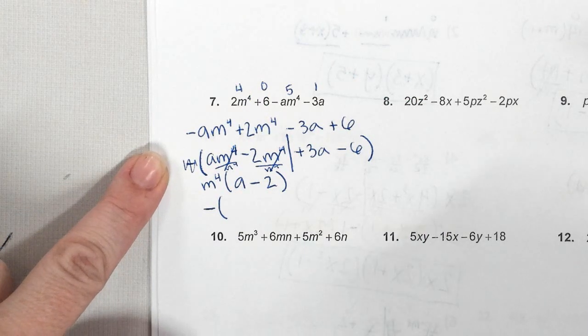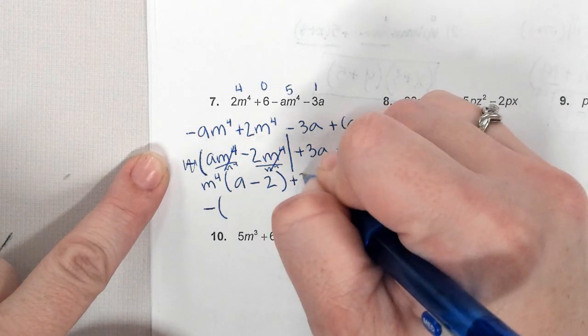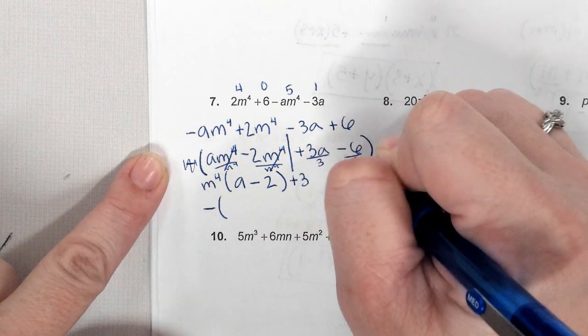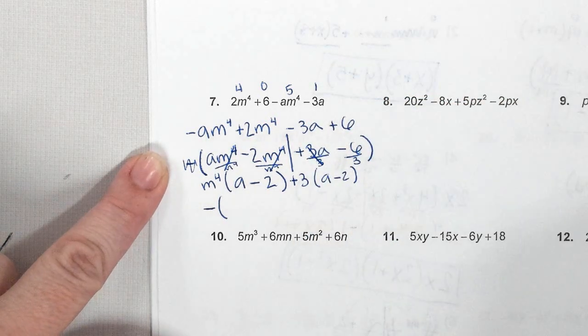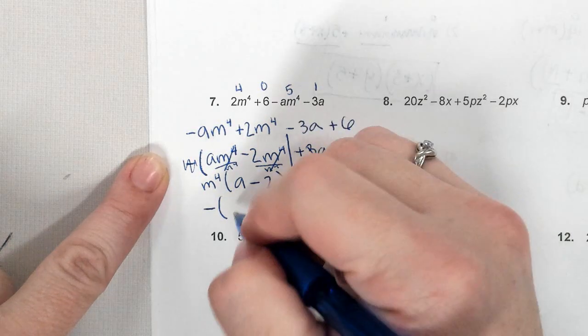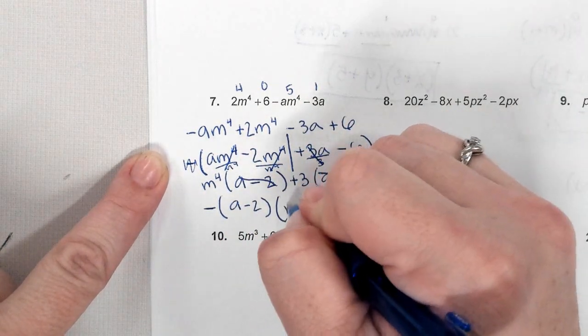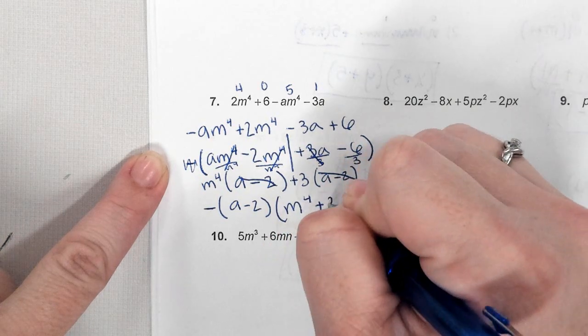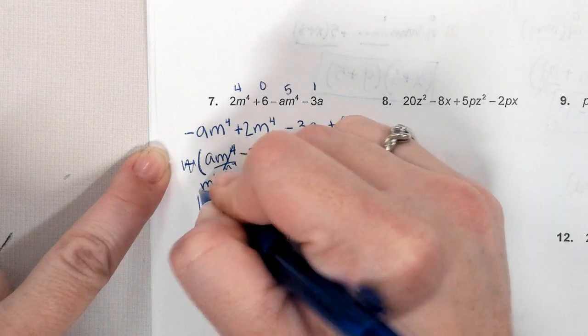What's your GCF of the second half? 3. So when I take out the 3, a positive 3, right? I'm again left with a minus 2. So because my a minus 2's match, I get to take them out. And I'm left with m to the 4th plus 3. And don't forget that negative is still part of your answer.